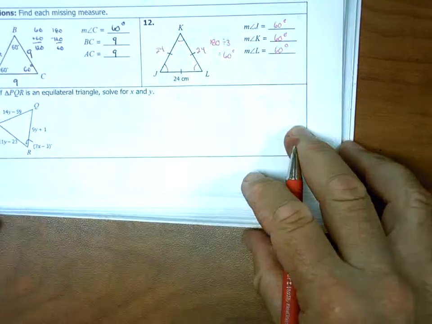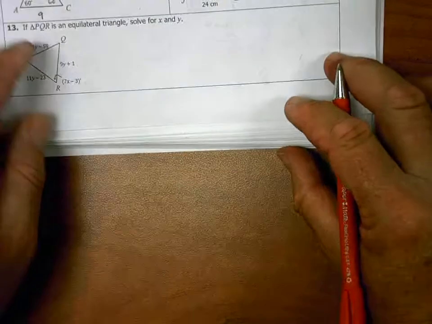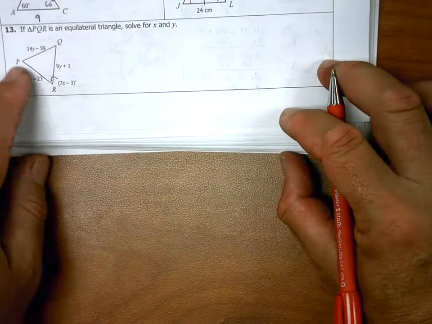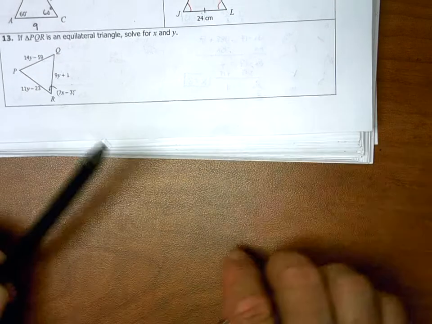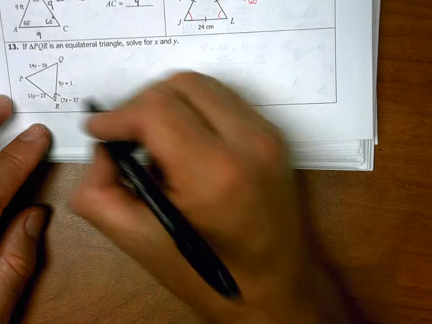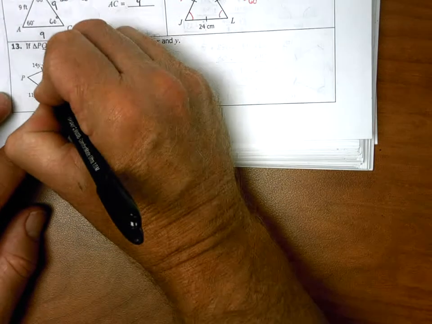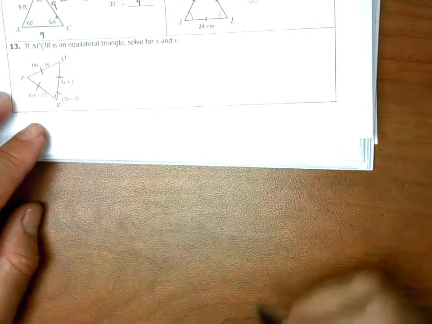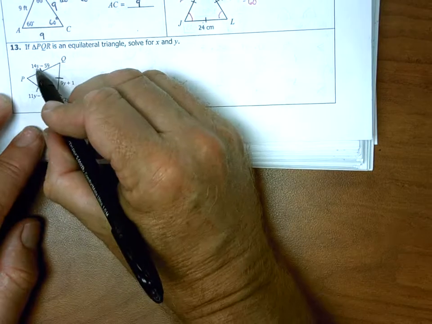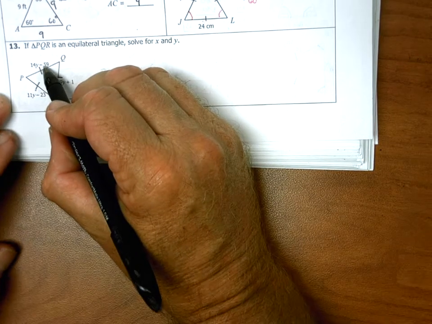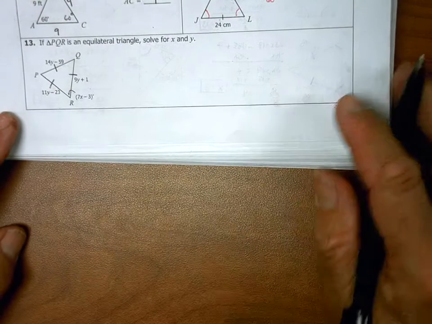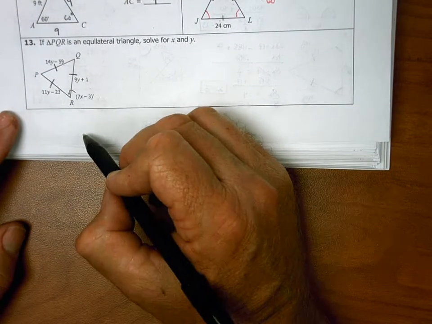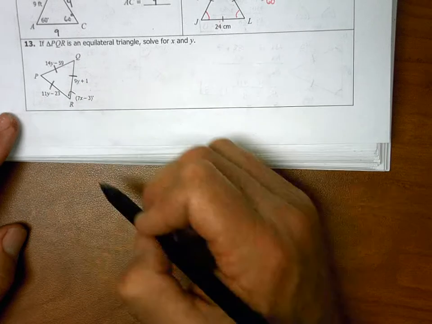Okay? Number 13, if triangle PQR, here's the PQR triangle, is equilateral, then solve for x and solve for y. Well, equilateral means all the sides are the same. So that means the 14y minus 59 side is the same as the 9y plus 1 side, which is the same as the 11y minus 23 side.